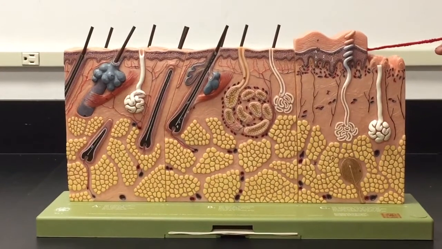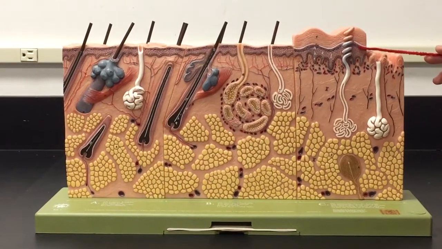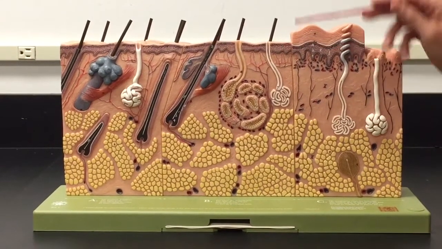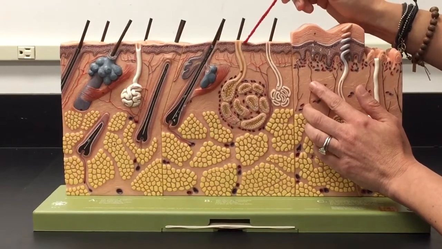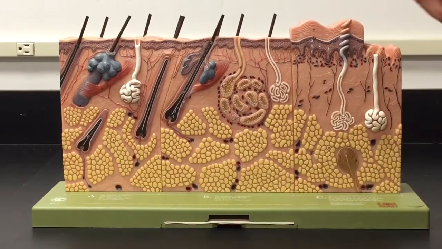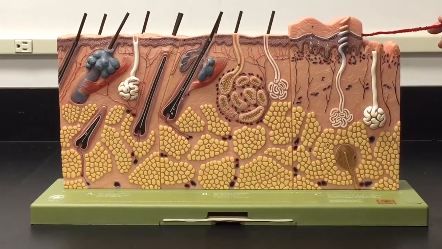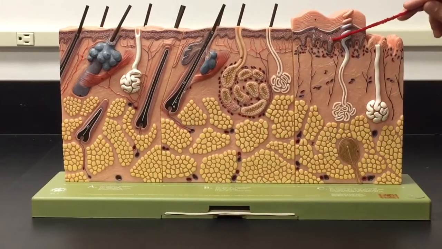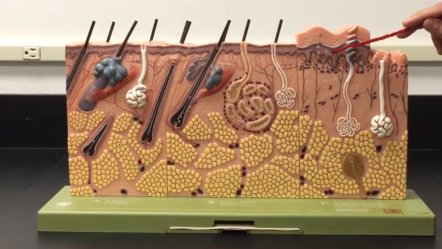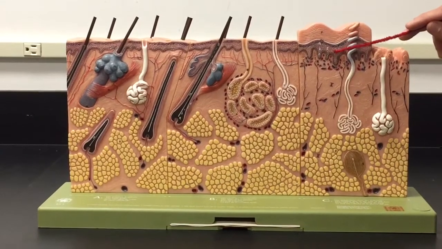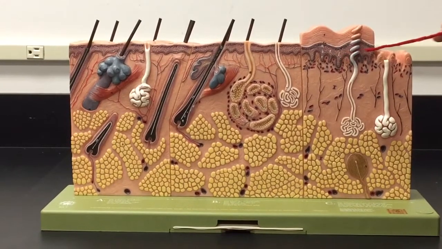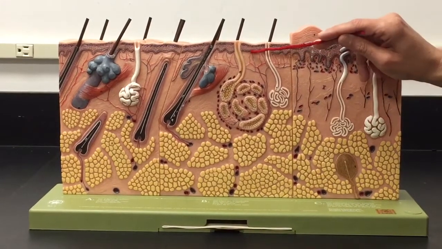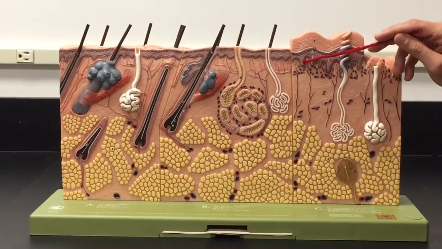Next, we've got the stratum granulosum. If you keep going deeper, this layer right here in blackish, here or here, is the stratum granulosum. So in thin skin, you have stratum corneum, and then the next layer down is the stratum granulosum. In thick skin, you have stratum corneum, stratum lucidum, and stratum granulosum. Then the next layer deeper down, in light purple, is the stratum spinosum. And then the deepest layer, which is really just one layer thick, what you're seeing here in gray, here or here, is known as the stratum basale.